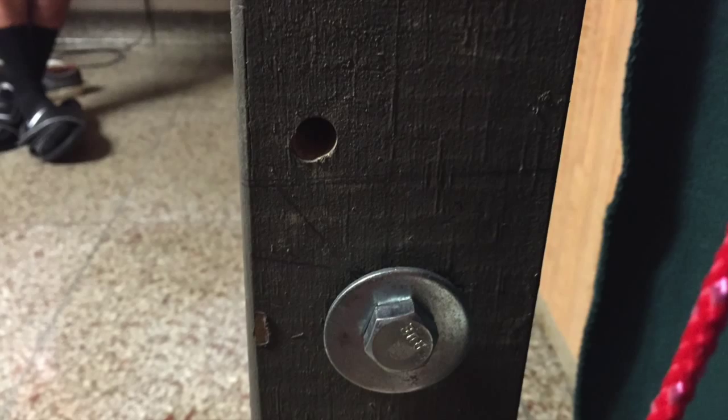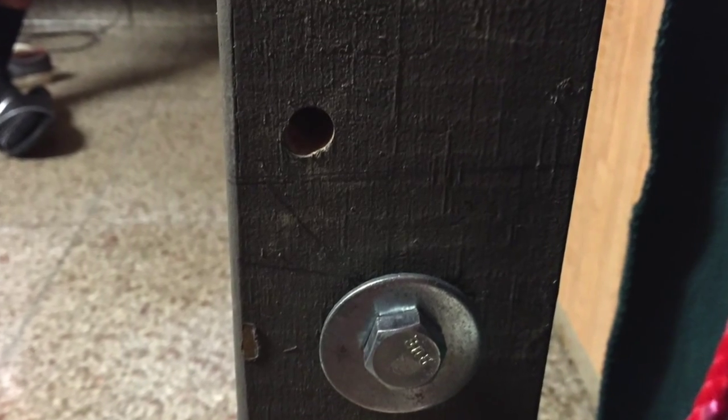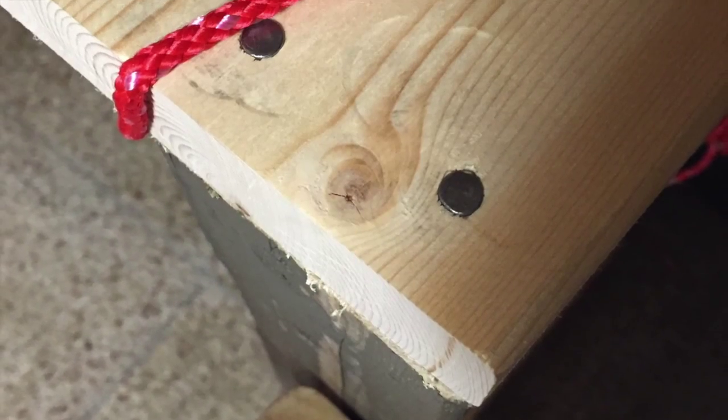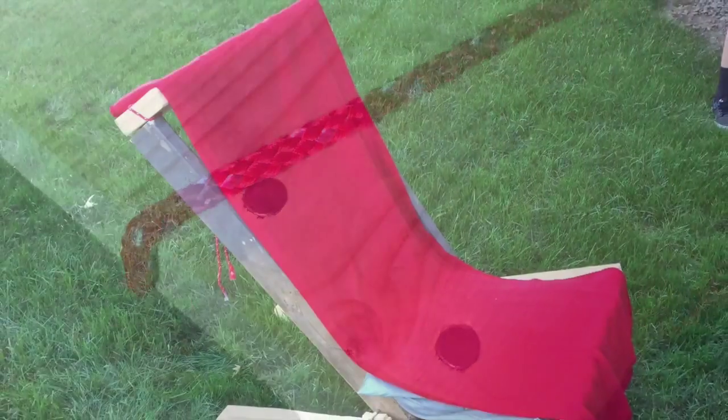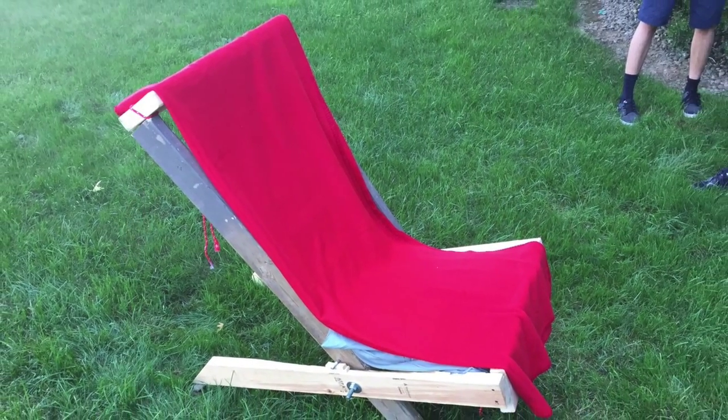Possible improvements for this chair include replacing the nails we used for the supports with screws so that the wood doesn't split once we hammer it in. Another improvement would be making adjustable pins.